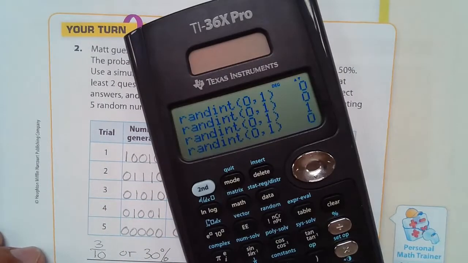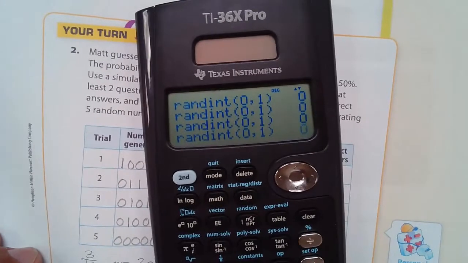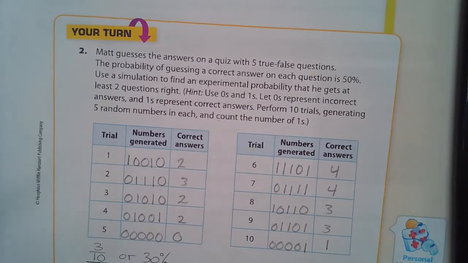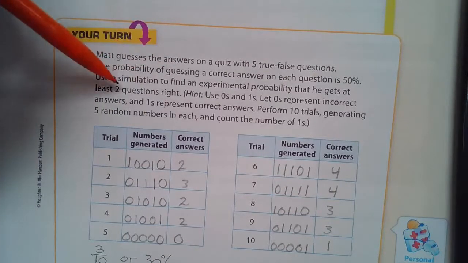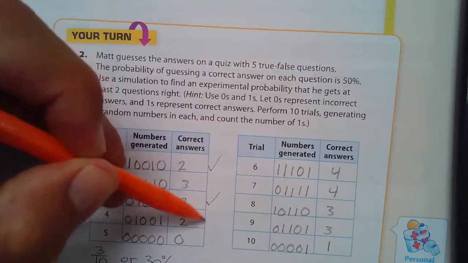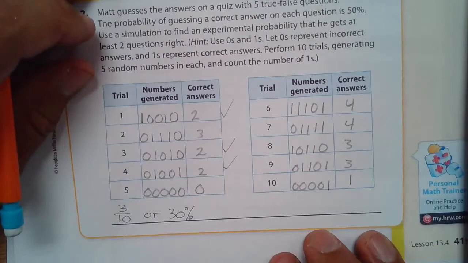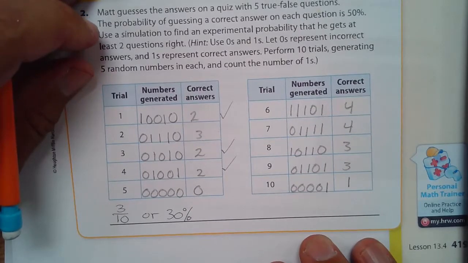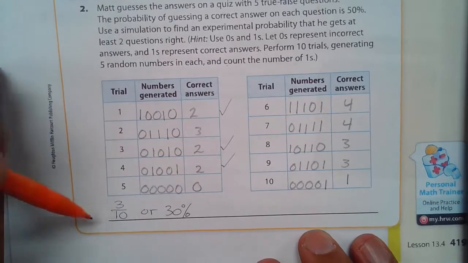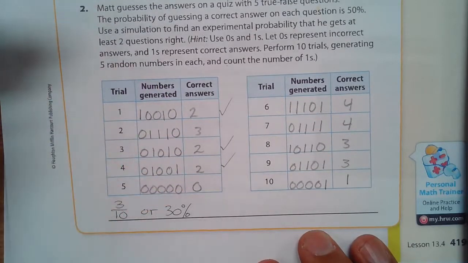Once again, I use this, and I keep entering that, and I enter the number that shows up. Lots of zeros. Okay, so I did that, and let's see. Exactly 2 questions right. Well, when did that happen? That happened right here, and right here. Happened 2 out of the 10. Oh, I'm sorry, no, 3 out of the 10 had 2 questions right. So 3 out of the 10, and that's equal to 30%.